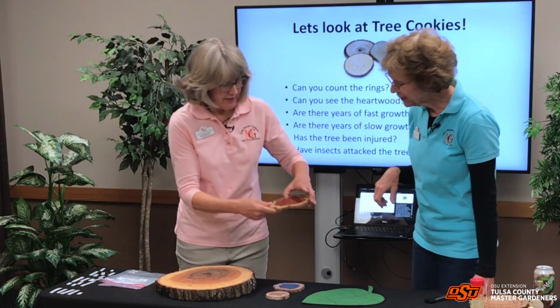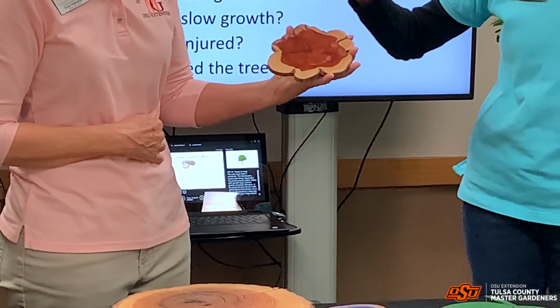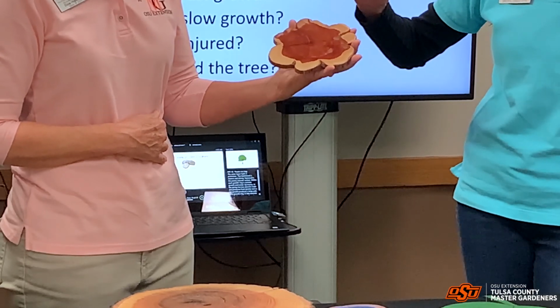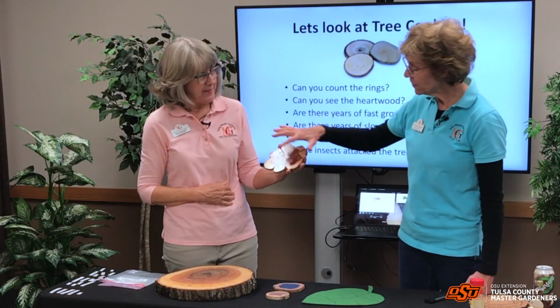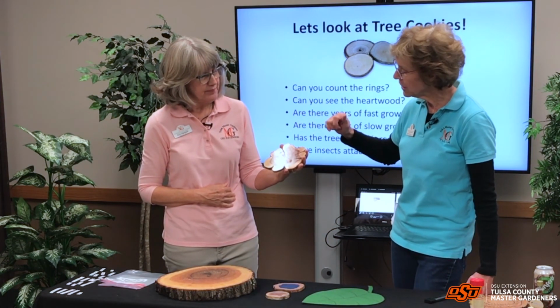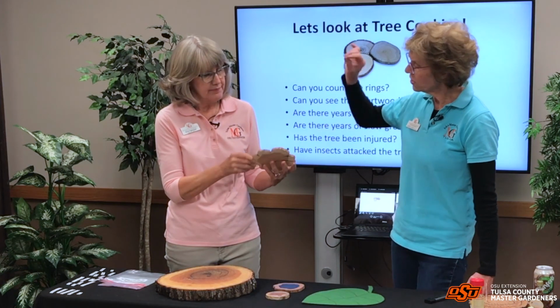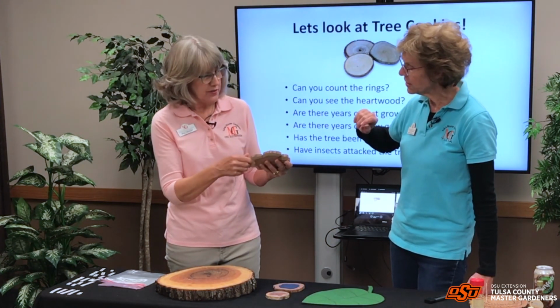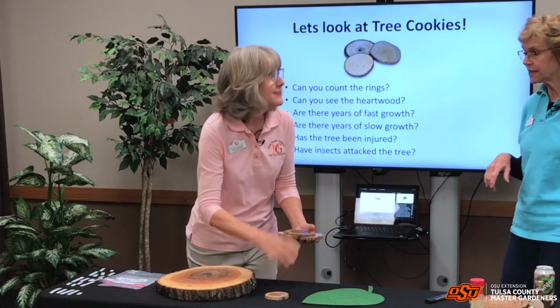And then, oh, look at the interesting pattern of the bark of that tree. I love cedar trees. Cedar trees, they are. The center again is very dark, the heartwood is very dark, and an interesting bark. It's sort of got lots of lines through it. Yeah. But a beautiful smell when you cut down a cedar tree.